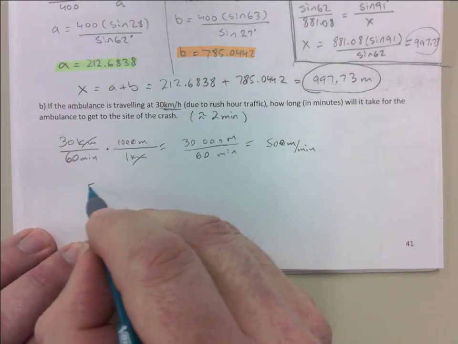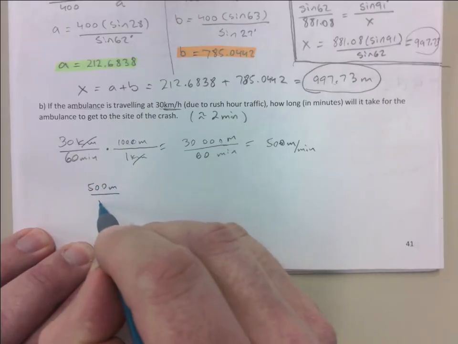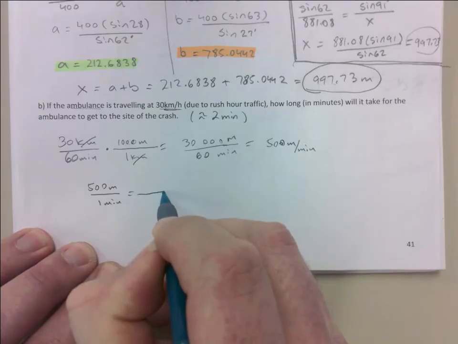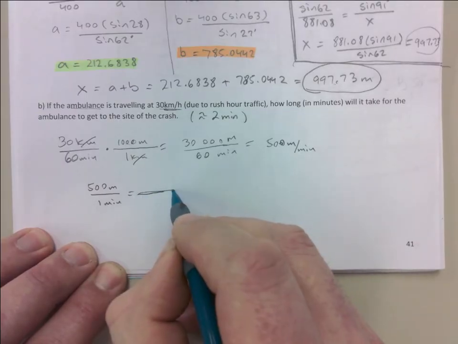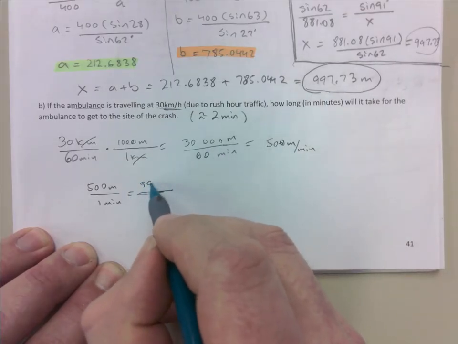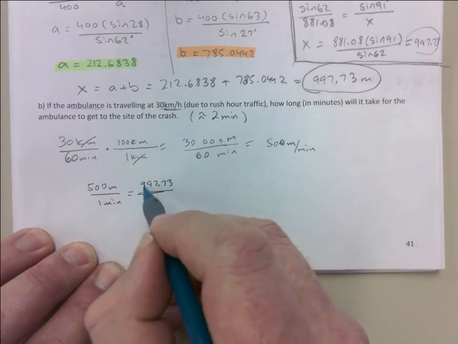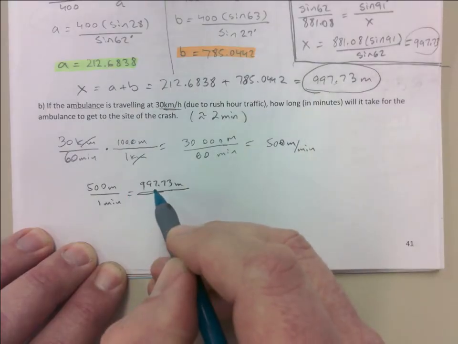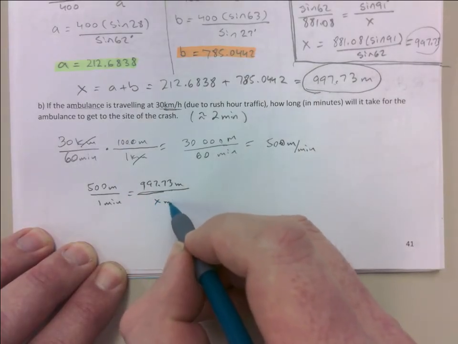So now, if I can do 500 meters in a minute, then how long will it take me to travel 997.73 meters? That's based on my previous answer, right? I just bring that in here. X number of minutes.